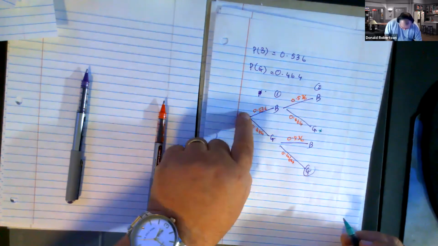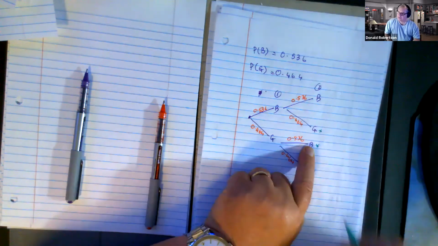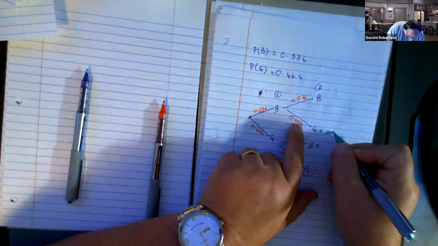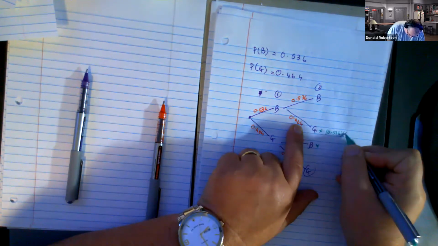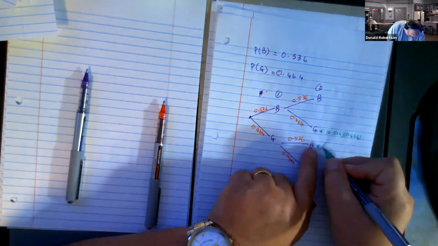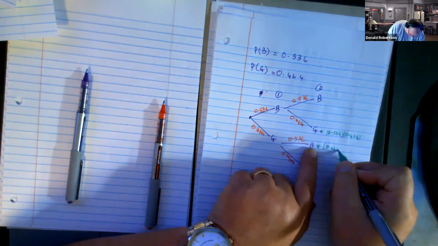Are you okay with that? Yeah. Okay, so what we need to go hunting for is one of each, right? Well, one of each is a boy and a girl, so it would be this one, right? It could also be a girl and a boy, which is this one. So I'm going to multiply these two together. That's 0.536 times 0.464, and that's going to tell me this one. And if I go this pathway, I end up with essentially the same two numbers, just switched around in the order.